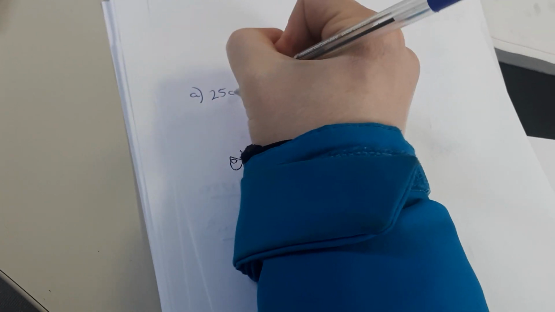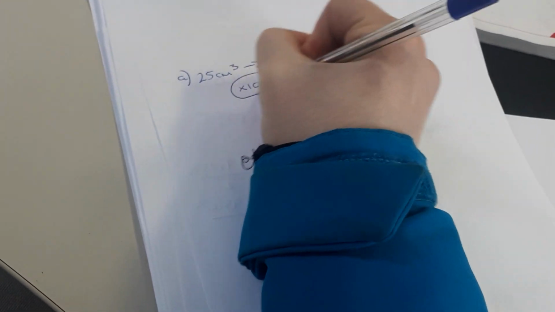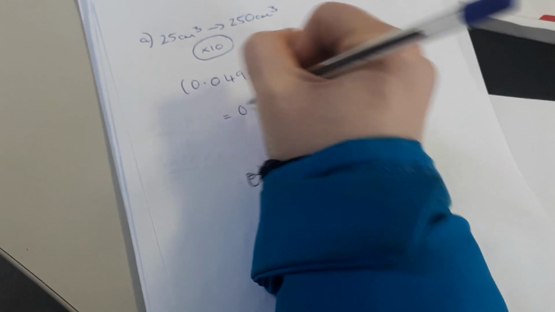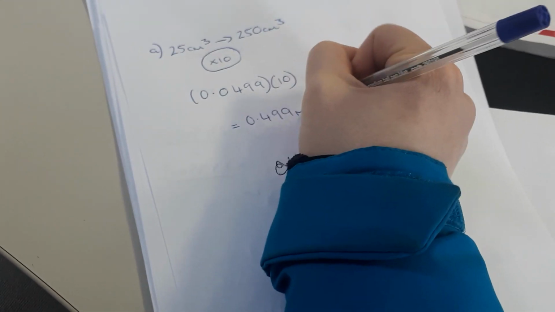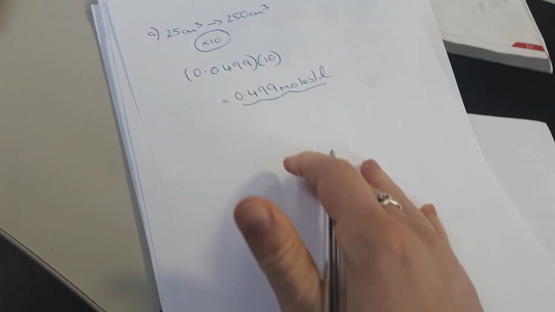Okay, so I have 25 centimetres cubed diluted to 250 centimetres cubed. So it is diluted 10 times. So in my bleach, I am going to have 0.0499 multiplied by 10. So 0.499 moles per litre. And that is my answer to part A.